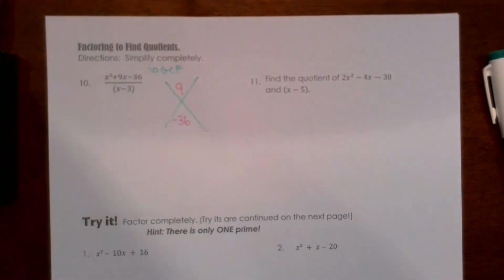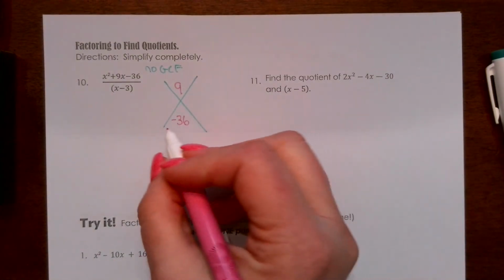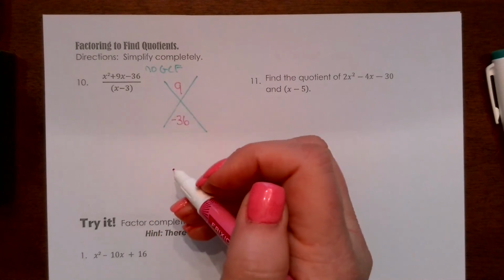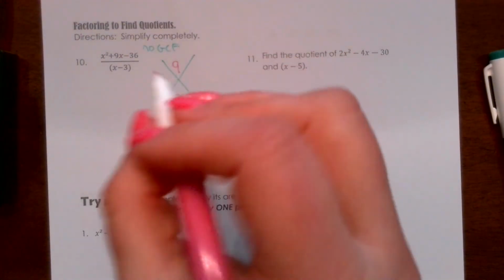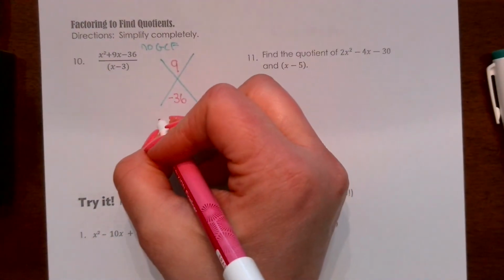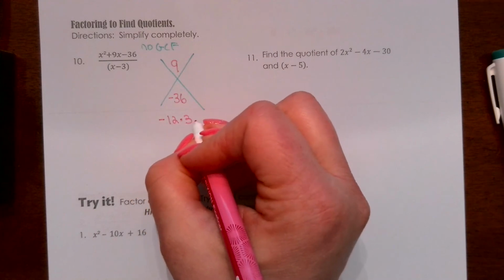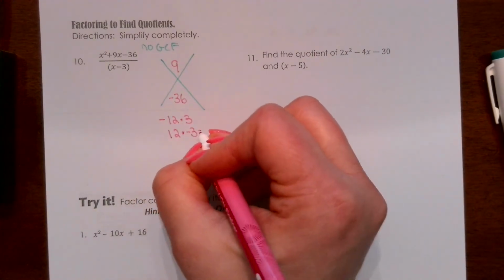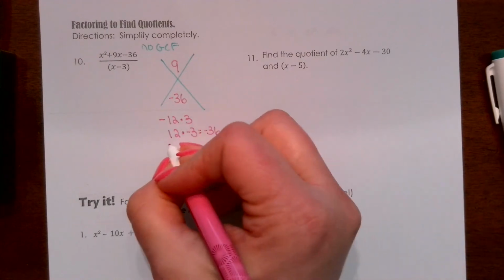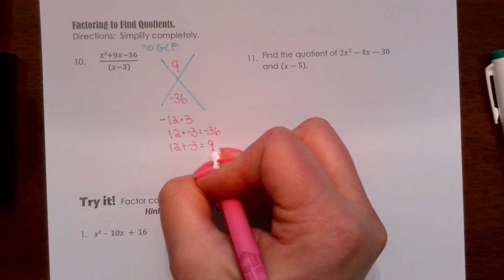And I want to think about what numbers go into 36. Well, I've got 1 times 36. I know that's not going to work. 2 times 18, that's not going to get me to 9 on any level. 3 times 12, if I had a minus 12 times 3, well, minus 12 plus 3 is a negative 9. So let's do a 12 times negative 3. That equals negative 36. And 12 plus negative 3 equals a positive 9.